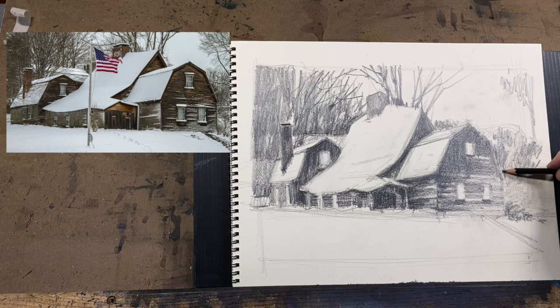And we continue building, building, building. This is all distant trees, so I'm using this big flat stroke. We'll find a few patterns back here, but we don't want to compete too much with the house right now.